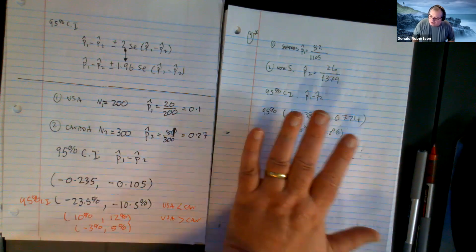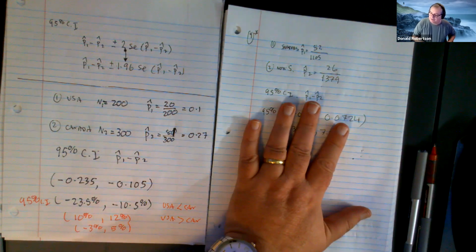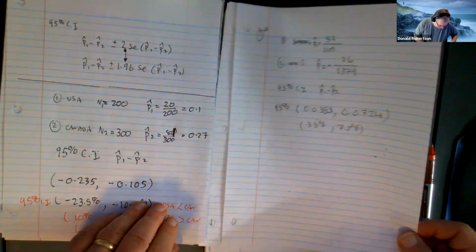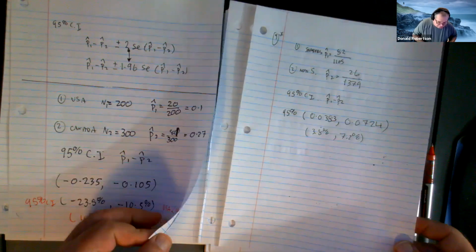So as long as you know how to do the information, we should be able to calculate this thing, right? I think that's about it. Let's look at number 10.